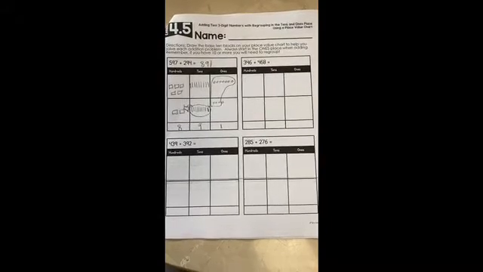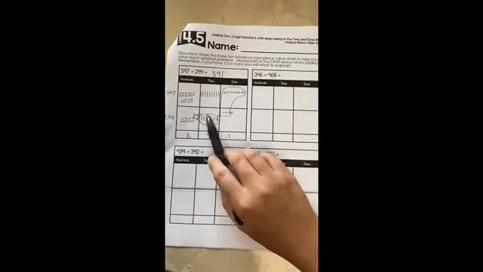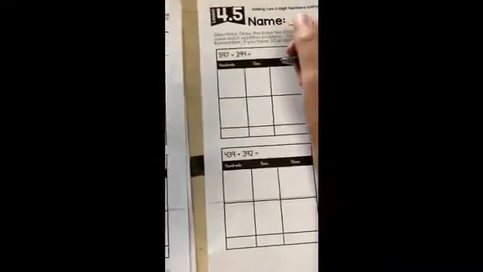So now 4.5 is a mixture of all 3. So if you need to regroup to make 10 ones into a 10, or if you need to have 10 10s to make 100, this is how you would do it. And I'm gonna show you how to do this first one over here.